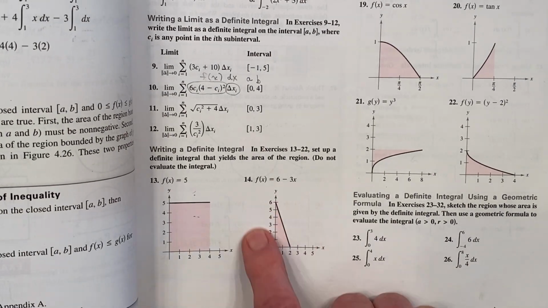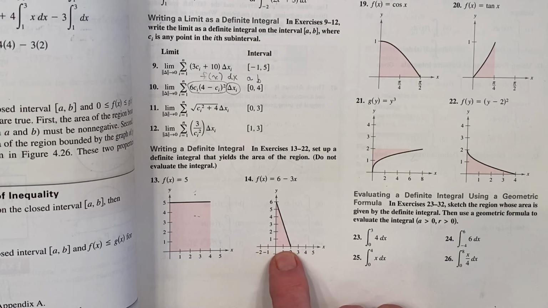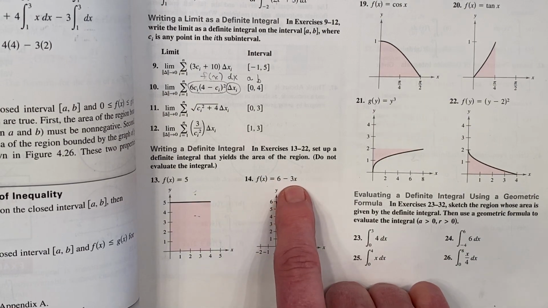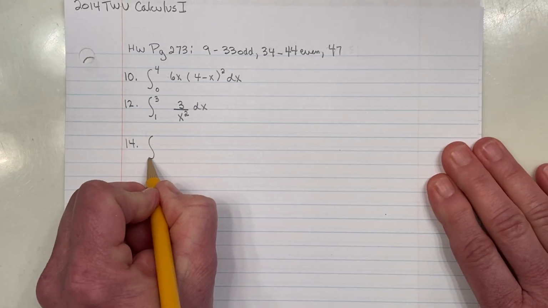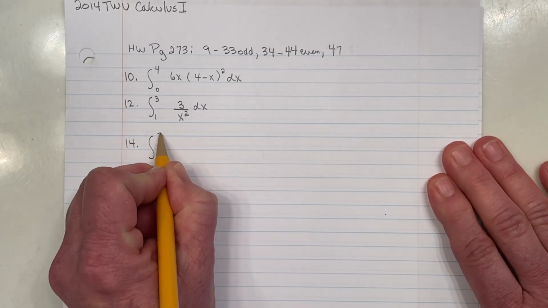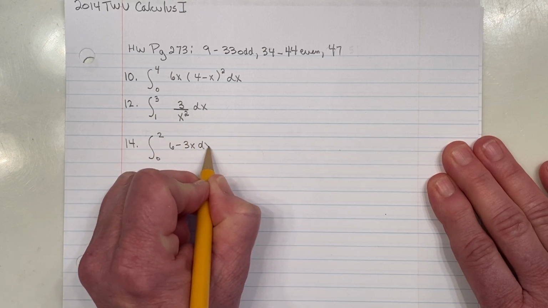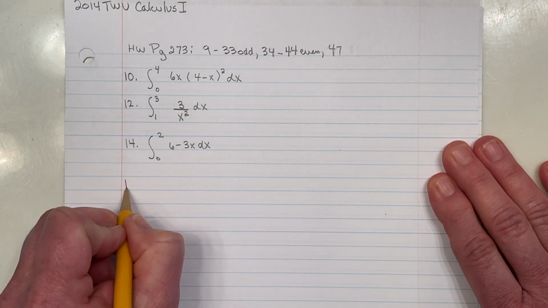So when we evaluate this picture, we see that the definite integral would go from x equals 0 to x equals 2, of the function 6 minus 3x with respect to x. So we're just setting up the definite integral for 14, not solving it.